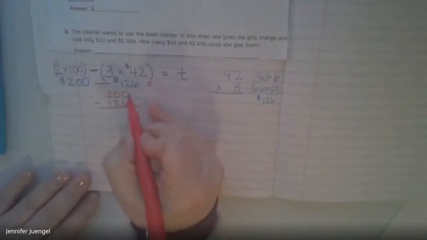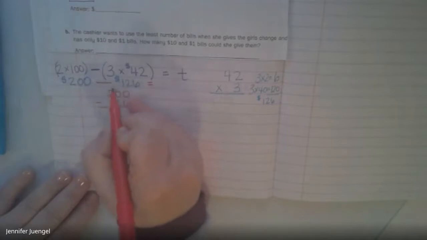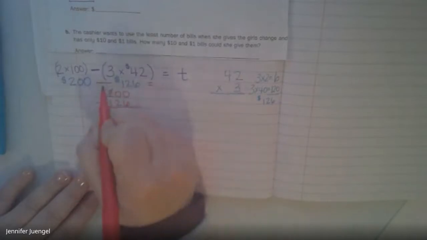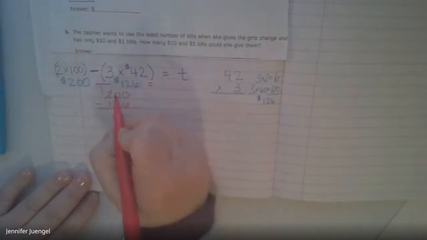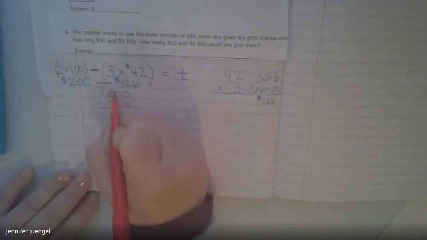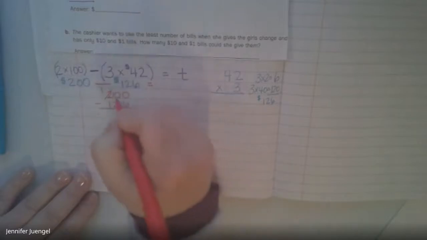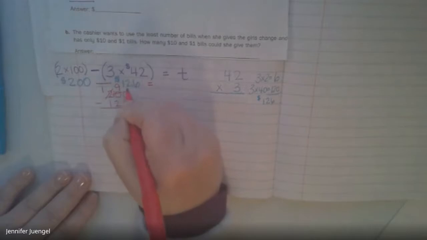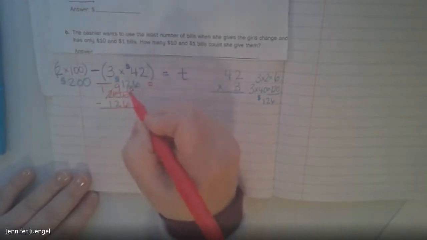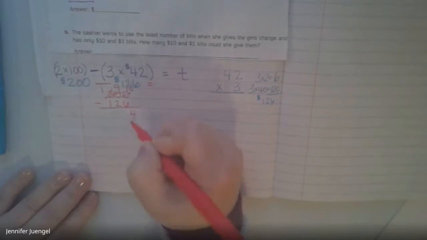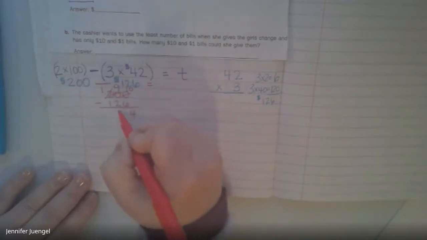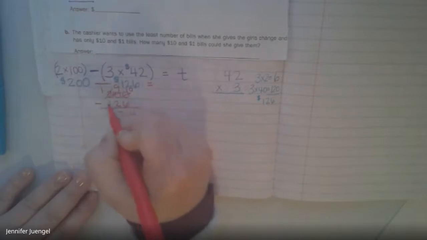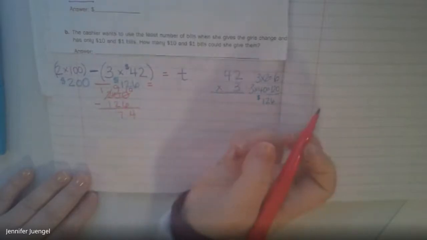I can't do my take away from here because I have 6 and I have 0 to take away from. So I have to go all the way over to the 100s place. I'm going to borrow from here. That turns into 1 to make this 10, but I need it over in the ones place. So I'm going to borrow from here again, leaving 9, and now this becomes 10. 10 take away 6 is 4. 9 take away 2 is 7. 1 take away 1 is 0, so we don't have to put that.